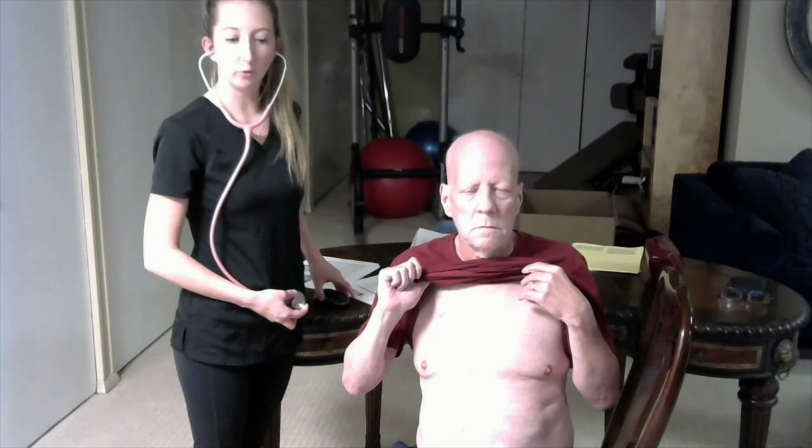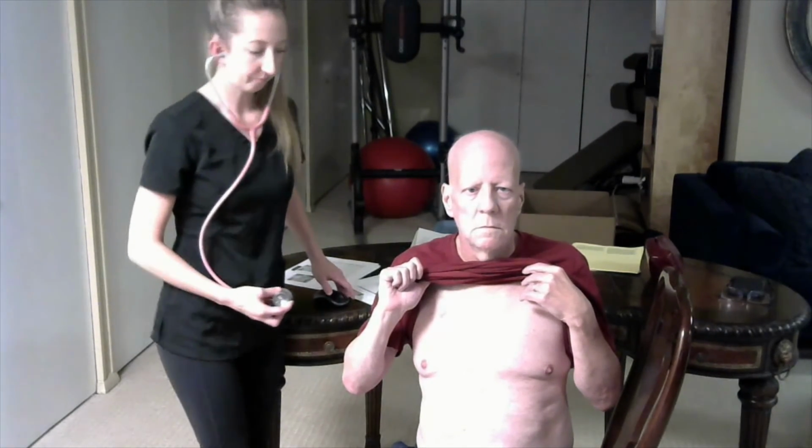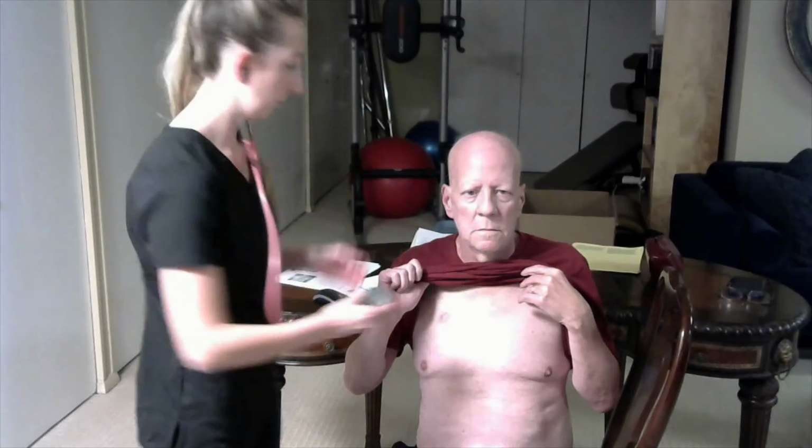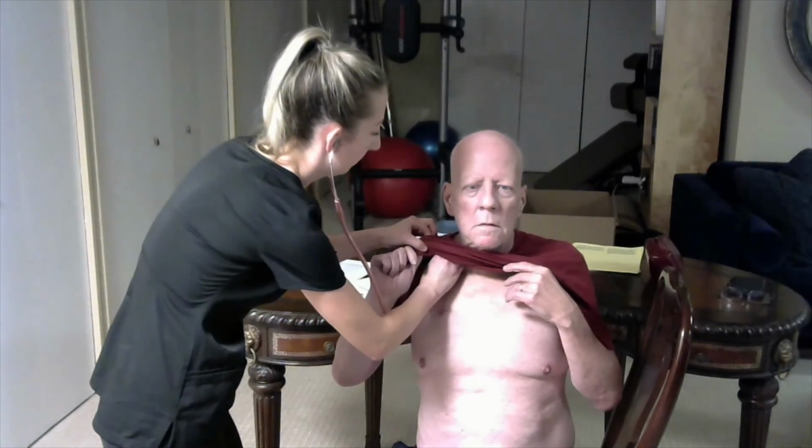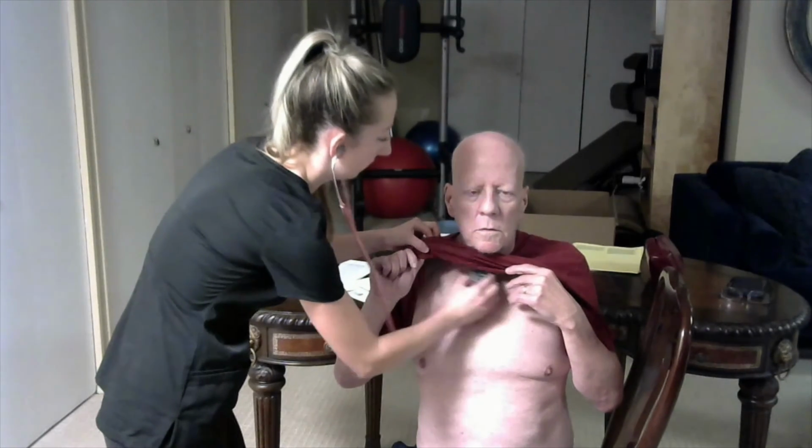Next, we will be performing auscultation on the anterior portion of this patient's chest. We'll first ask the patient to breathe through their mouth slightly deeper than they are used to. We'll ask the patient to notify us if we need to stop, if they feel dizzy.